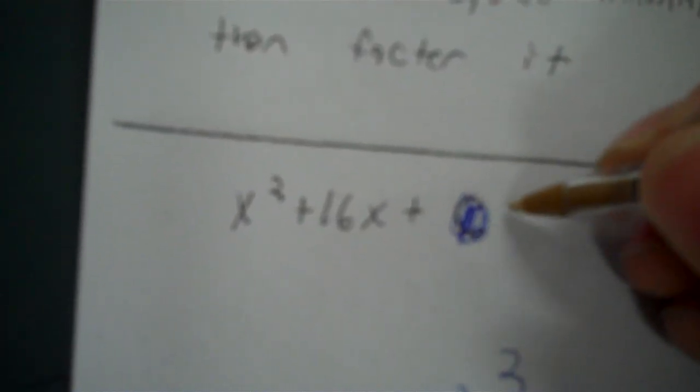Remember, the object is to be able to write a binomial to the second power. That's what you're supposed to be doing. So the b is 16. 16 divided by 2 is 8, so c equals 8 to the second power. So c equals 8 times 8, and then c would equal 64. So that's your c value, 64.